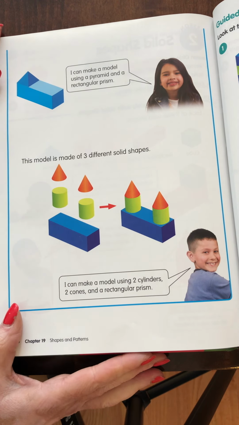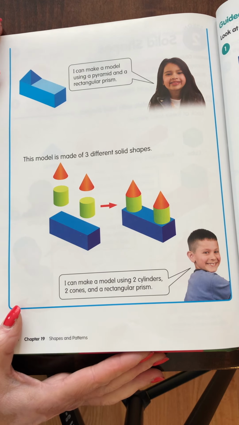So all of this is very applicable to life as a kiddo, as well as life as an adult. So super useful putting these things together.